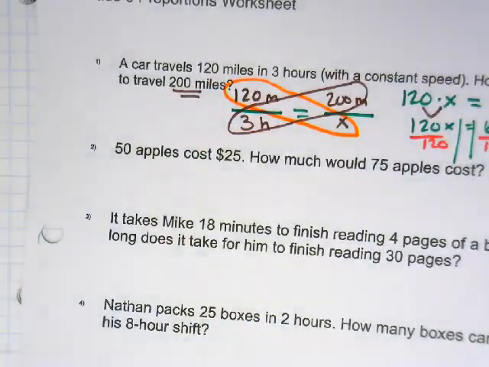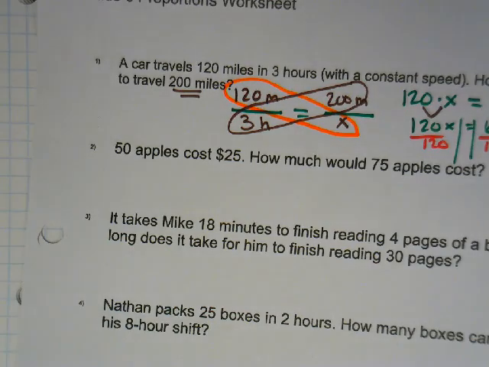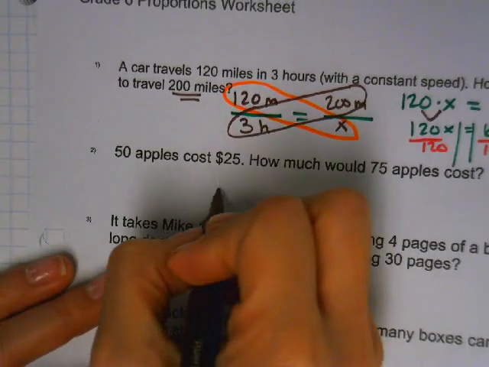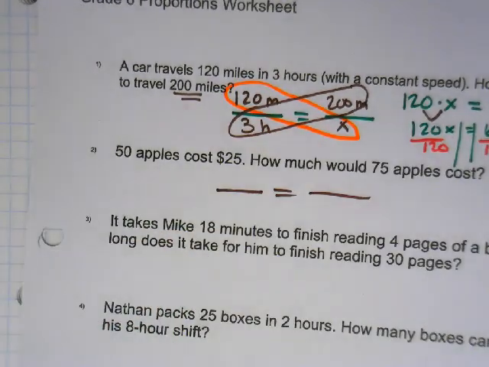50 apples cost $25. How much is 75 apples? So, first sentence, first fraction. First sentence, first fraction. Is there a decimal? Yes. Oh, yes, the 25. 37.5. Okay.